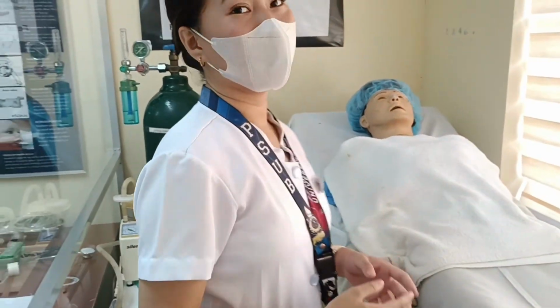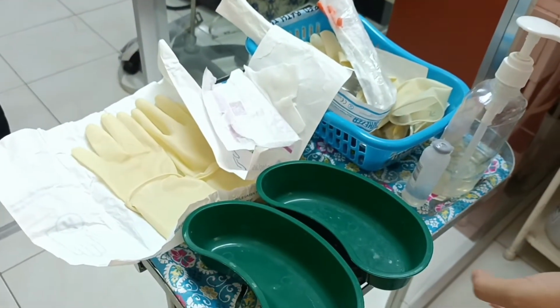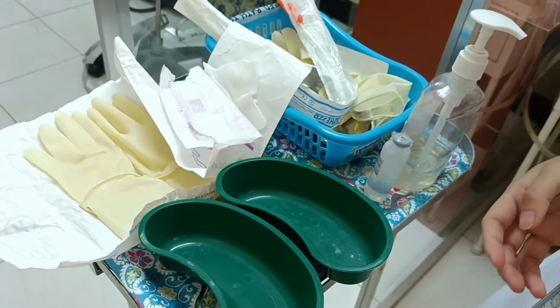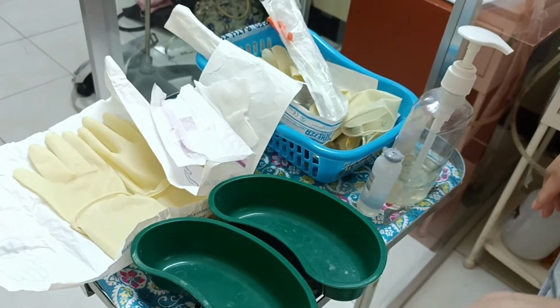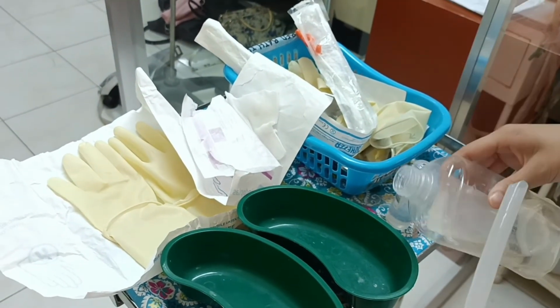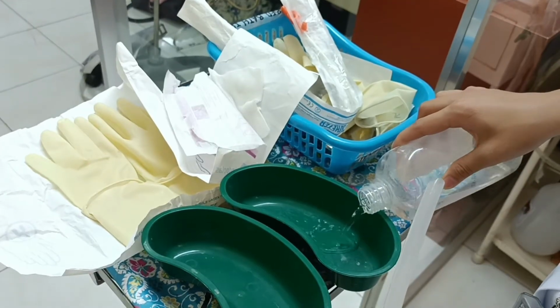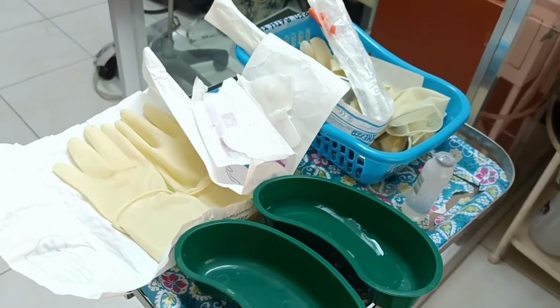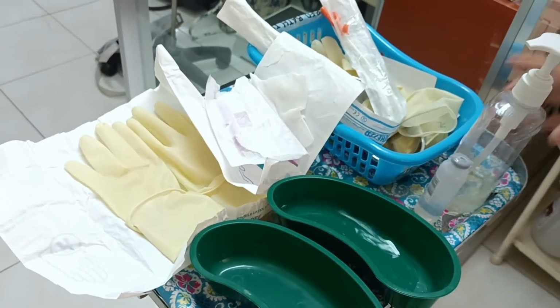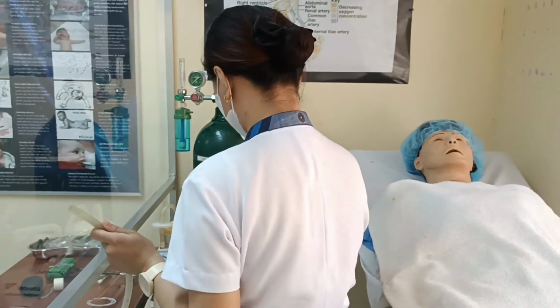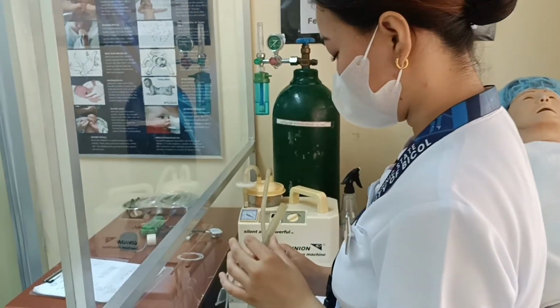Okay, next, we are going to open the sterile equipment. So, it is already open. And then, we are going to indicate the date and time we open it. And we are going to put NSS solution or sterile water in the basin. Then open the suction machine. Then test.